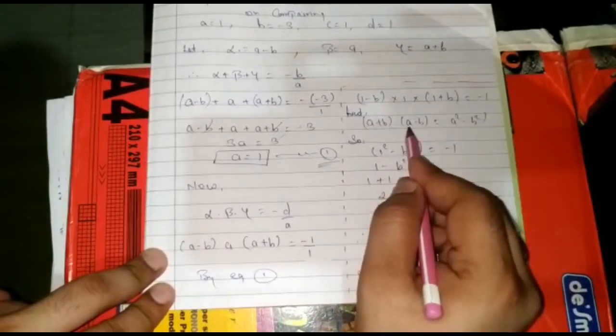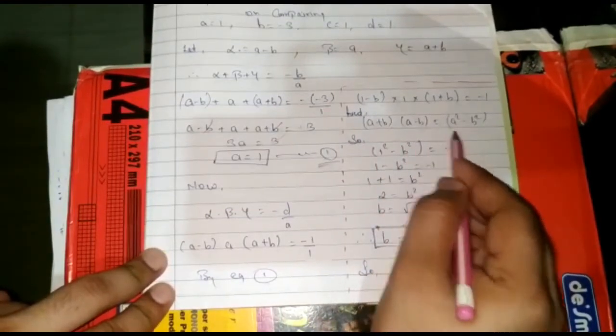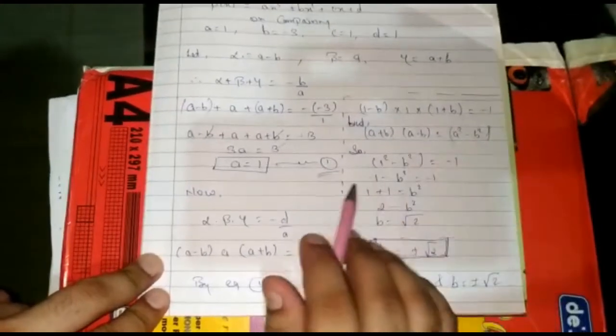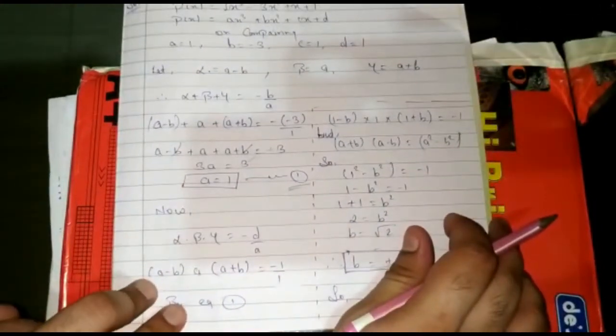We know that a plus b into a minus b will be equal to a square minus b square. A plus b into a minus b will be equal to how much? A square minus b square.